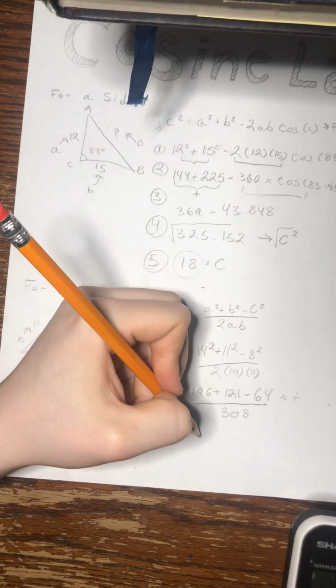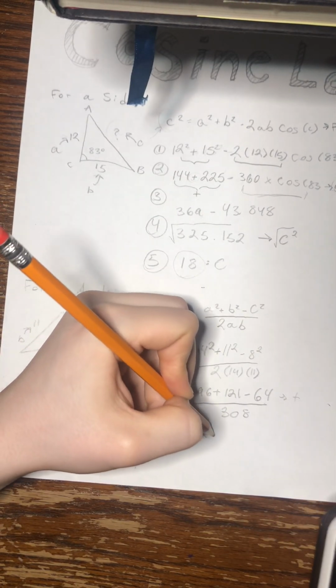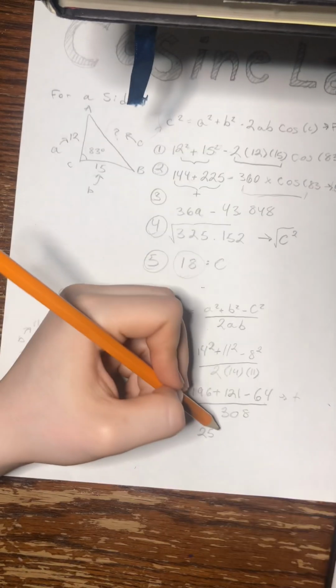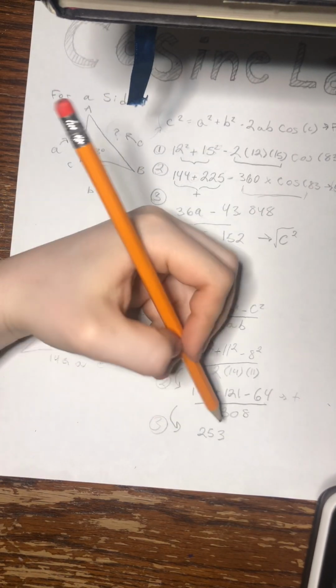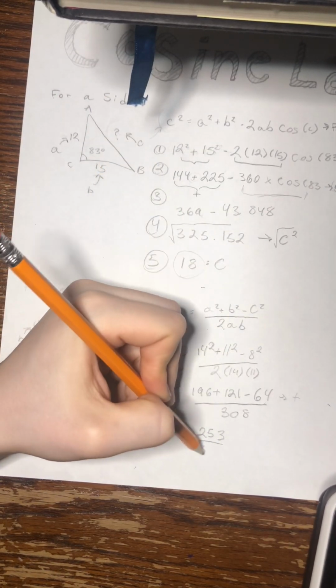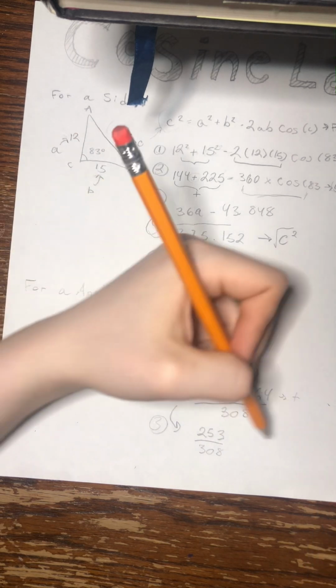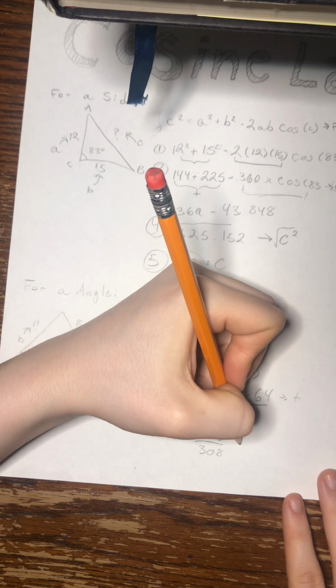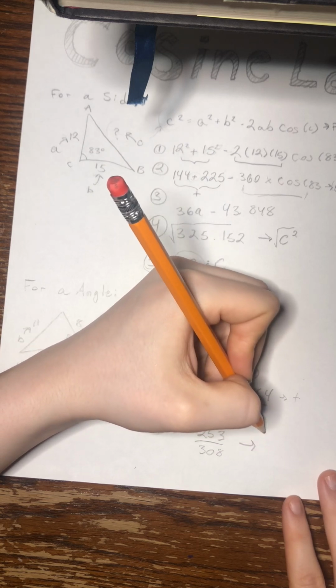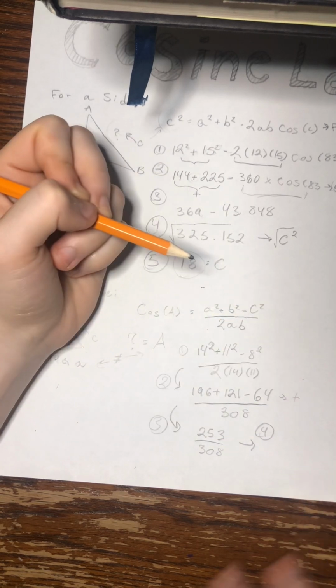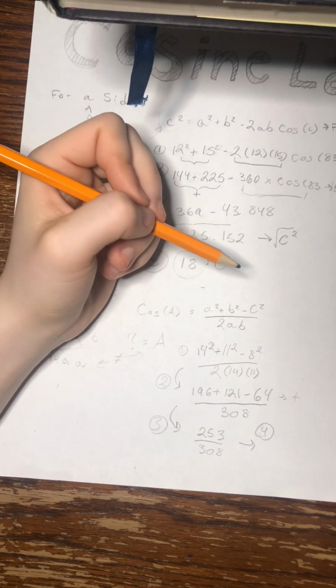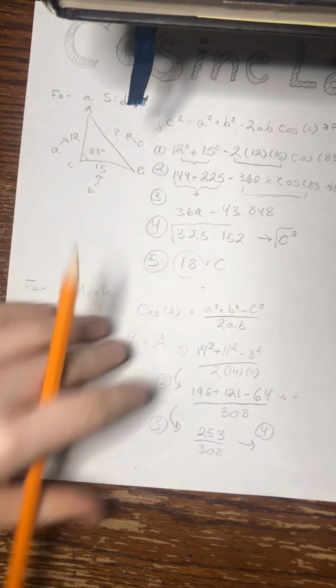So you would have 253 as shown in the calculator over our 308. Okay, so now our step 4 over here. All you have to do is just put this in your calculator to solve it.